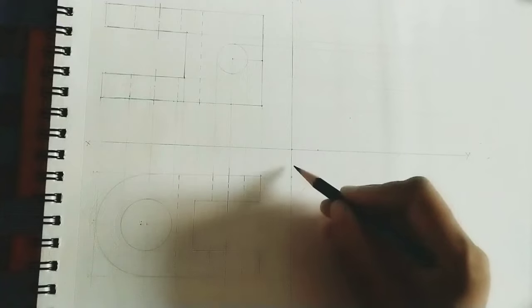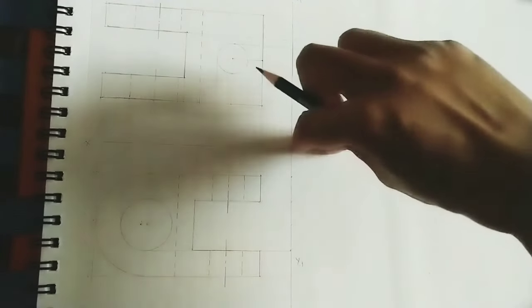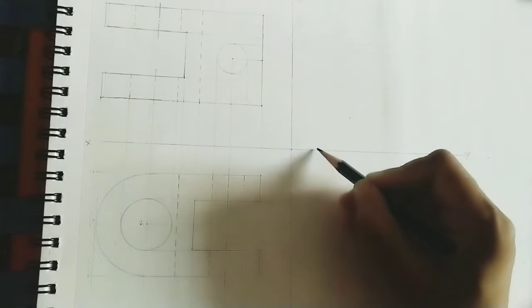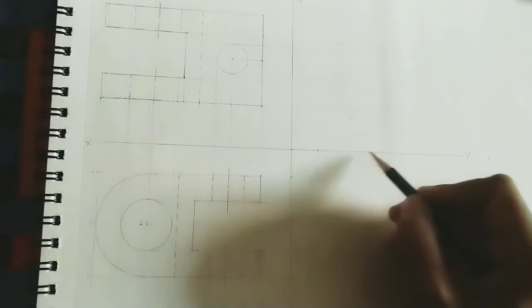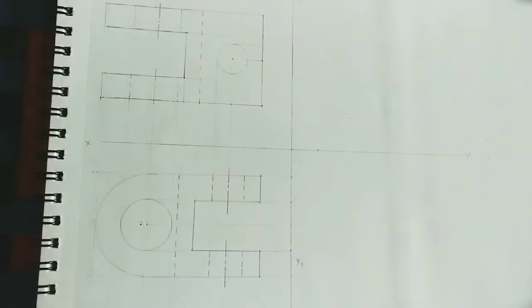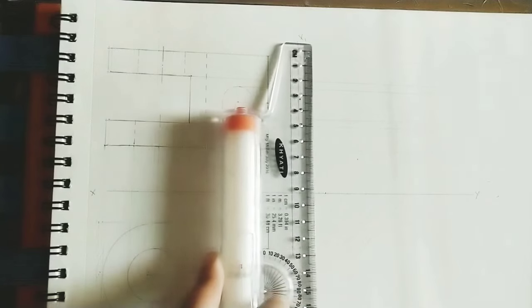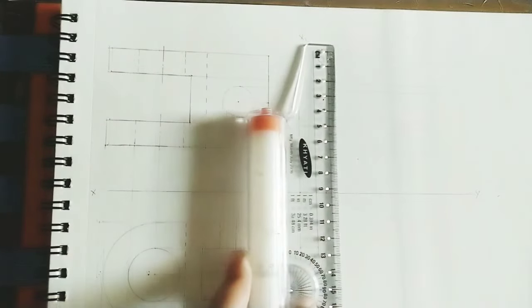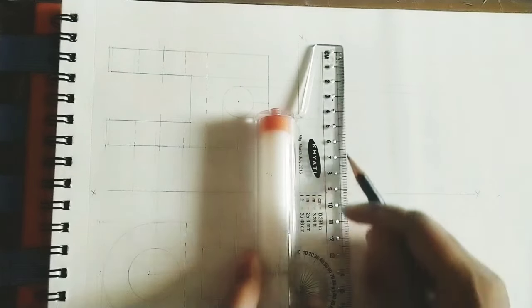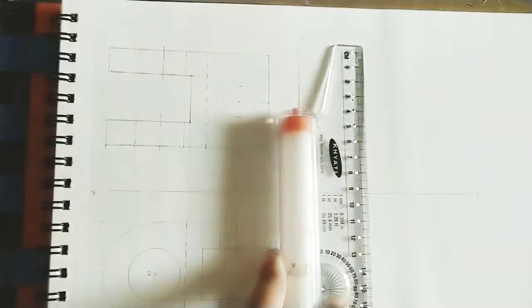So all these are the 45 degrees lines. Or we can take this point as center and shift by using a compass. If you are shifting by using a compass, the point will come at the same place. So at all these points do the vertical projectile lines. Take this as a reference line. Move the scale. At these intersection points do the vertical lines.